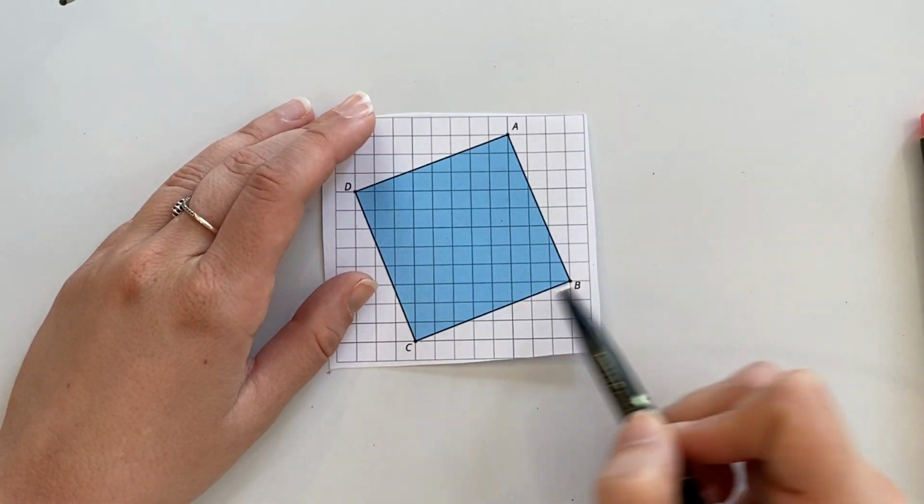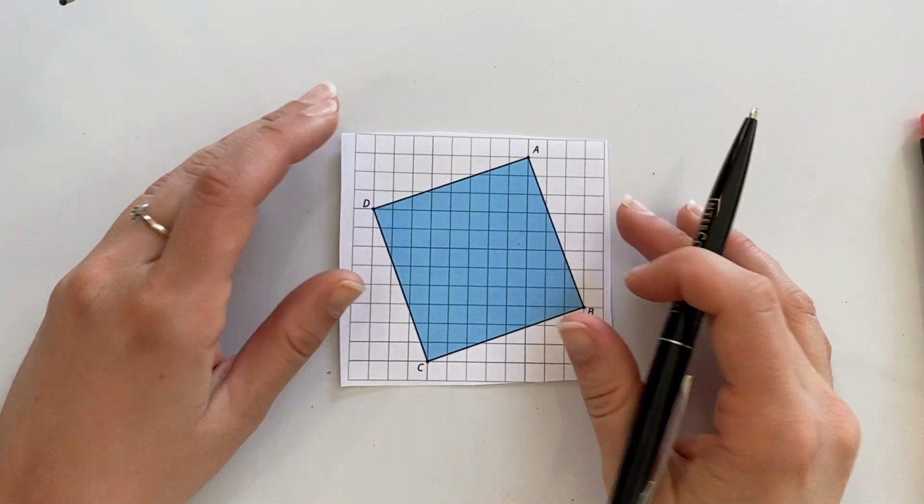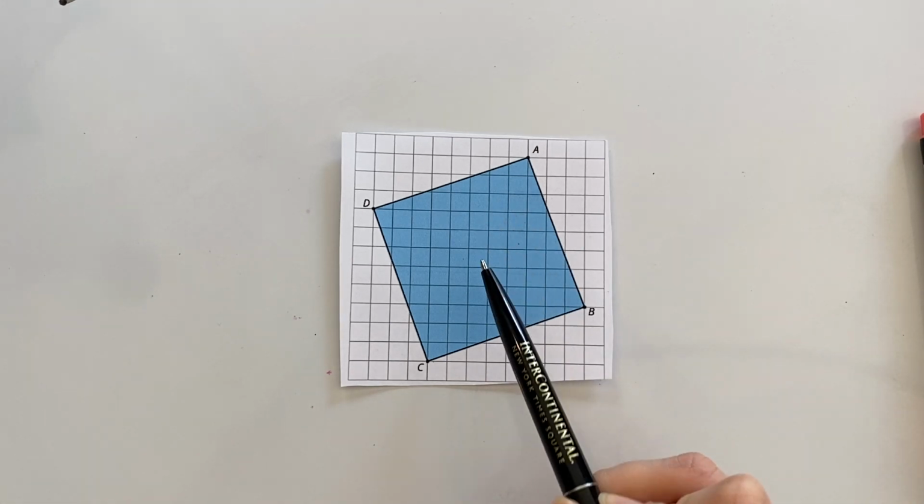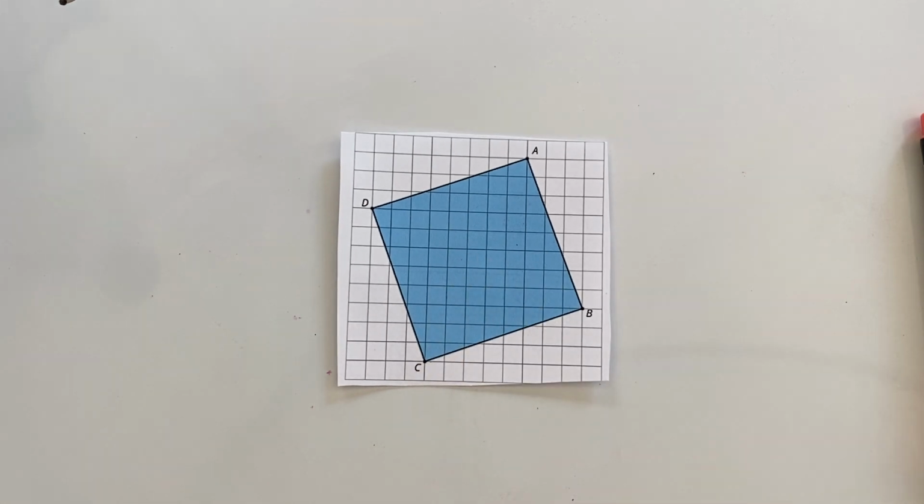So when we have a slanted square like this, you might be thinking, how am I able to find the area of my square? Well, you're going to use what we just learned, and we're going to use that approach to help us find the area of the shaded region. So step one.